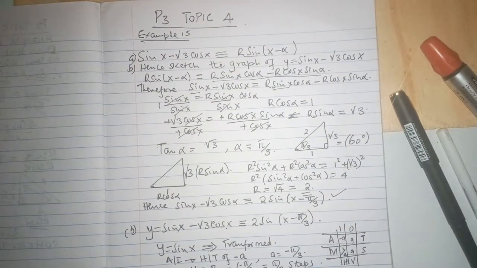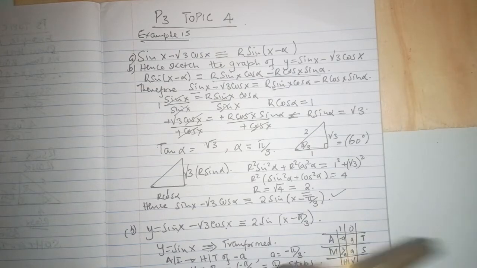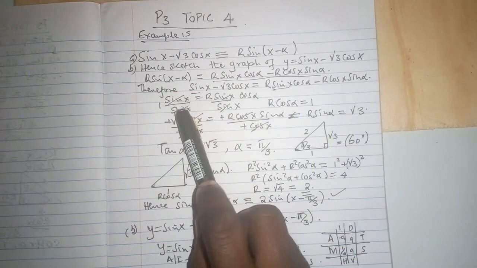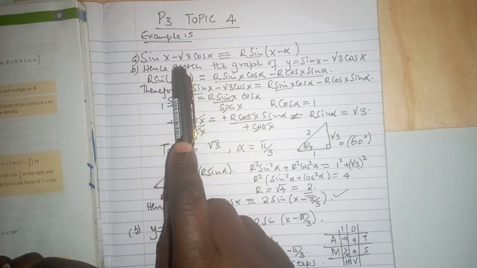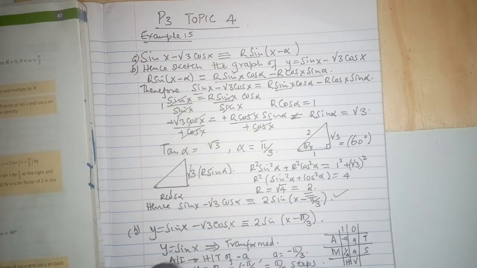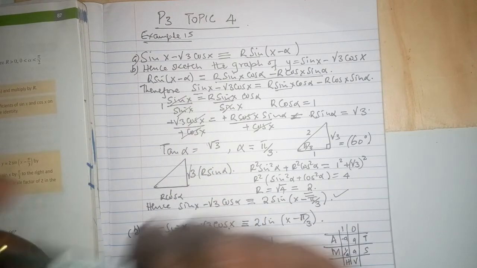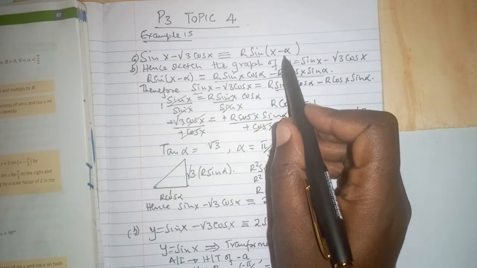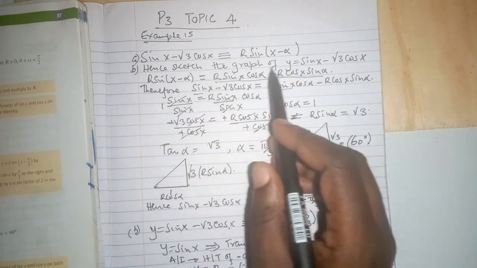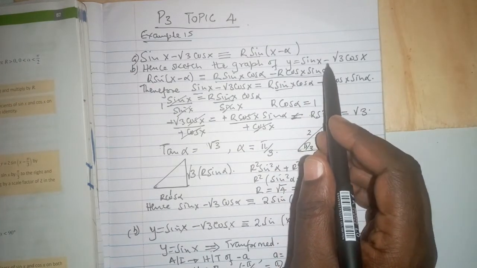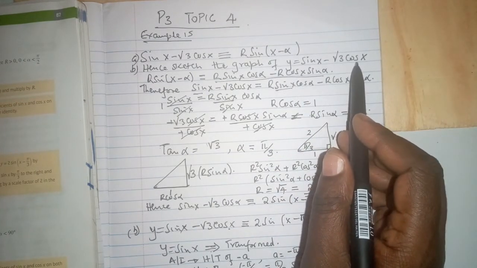In example 15, I wish to explain this example because we are told to show that sine x minus root 3 cos x can be written in terms of r sine(x minus alpha). Hence, part B, sketch the graph of y is equal to sine x minus root 3 cosine x.